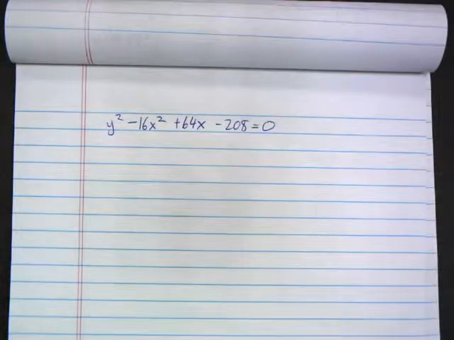You should look at that equation and right away recognize that's a hyperbola. What tells you right away that that thing's a hyperbola? You have both an x squared and a y squared, and they have different signs.